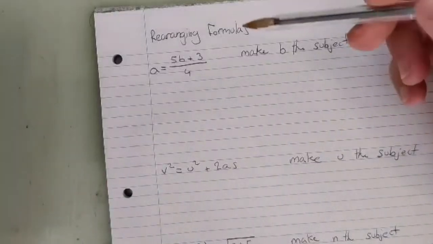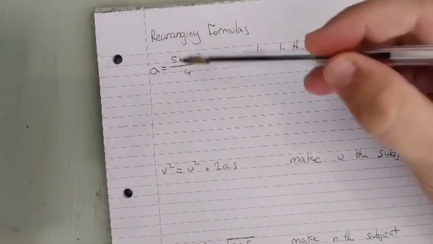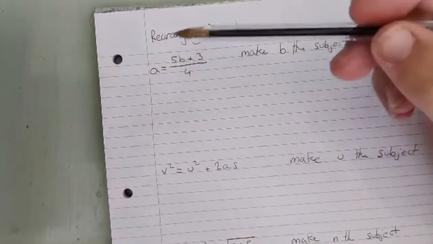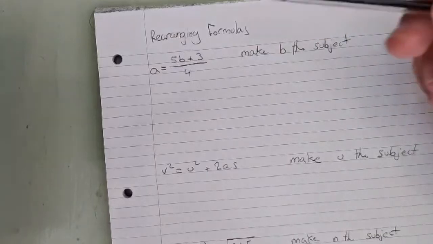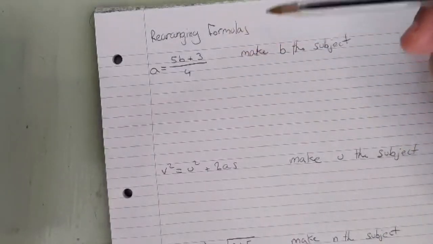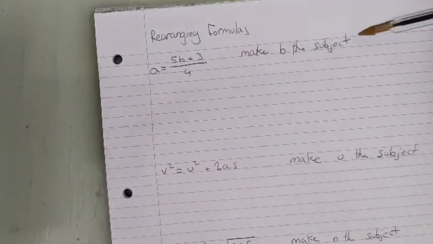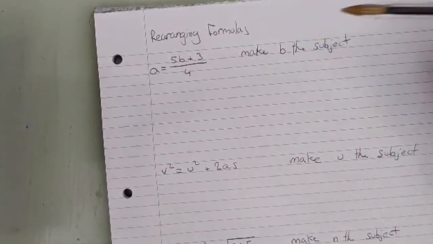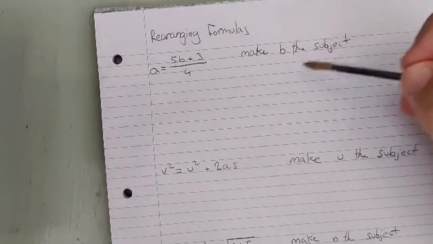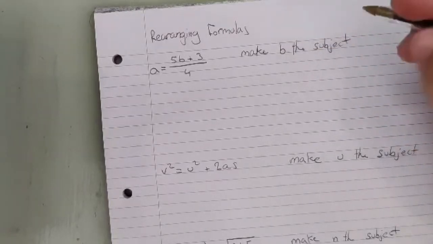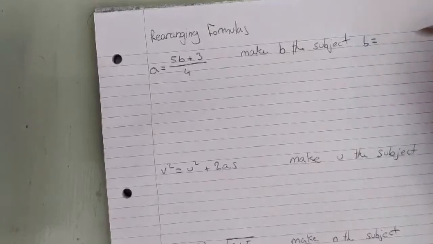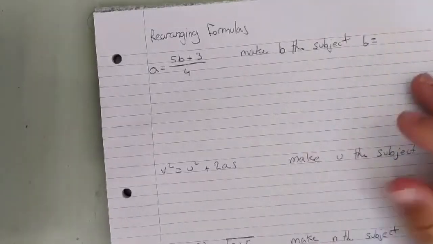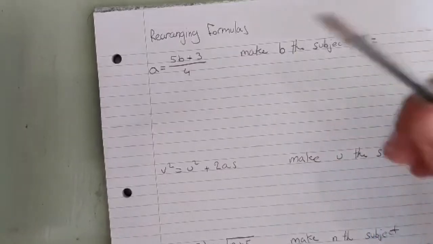Right, we're going to be rearranging formulas, and all that means is you have an equation and you jumble it up and it basically starts with something different. So the question would be, make B the subject, or make C the subject, or whatever, of this equation, and all that means is in its final form it wants to look like B equals something. And you're not actually solving anything, you're just rearranging them.